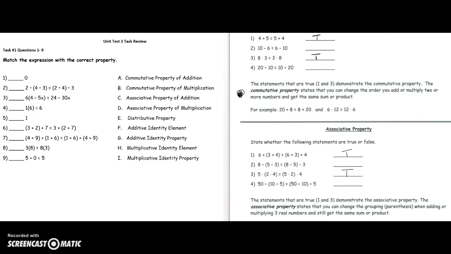4 plus 5 equals 5 plus 4. Both sides have a sum of 9. And in question number 3, both sides have a product of 24. The commutative property states that you can change the order when you add or multiply two or more numbers and get the same sum or product. Okay, so let's take a quick look at letter A, the commutative property of addition.